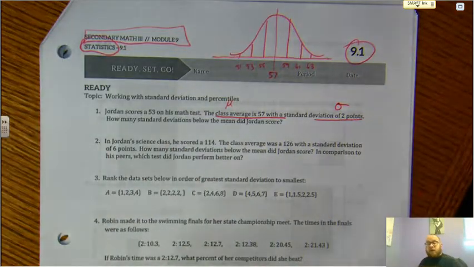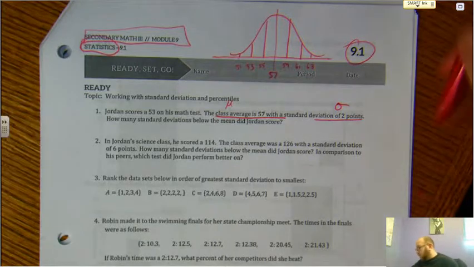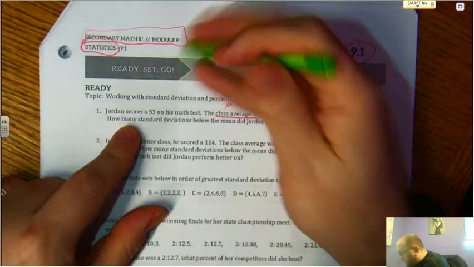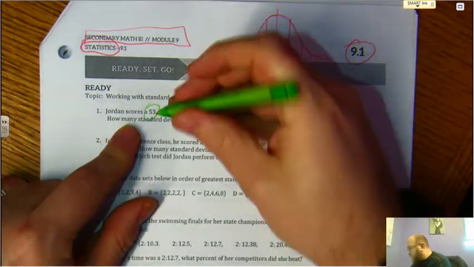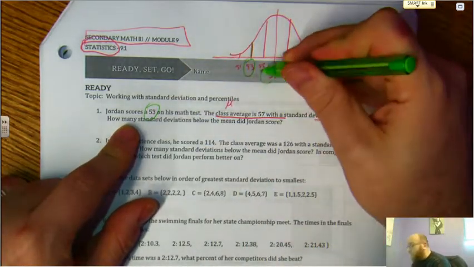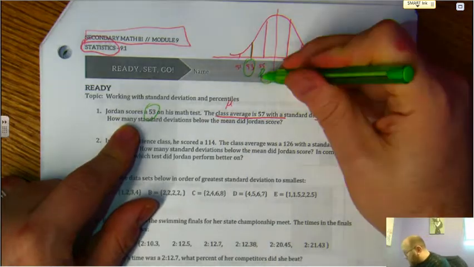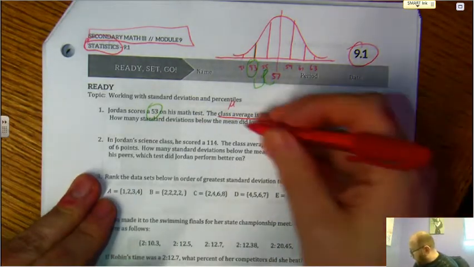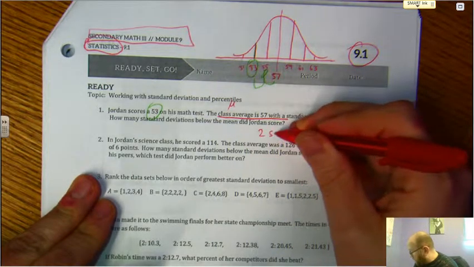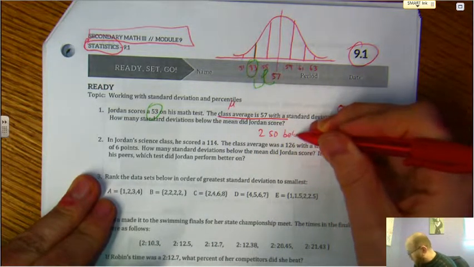All right, now here's the tricky part. Our boy Jordan scored 53, so he scored 53 right here. How many standard deviations below is that? Well, 1 standard deviation would be 55, so 2 standard deviations would be 53. So we would say 2 standard deviations below.